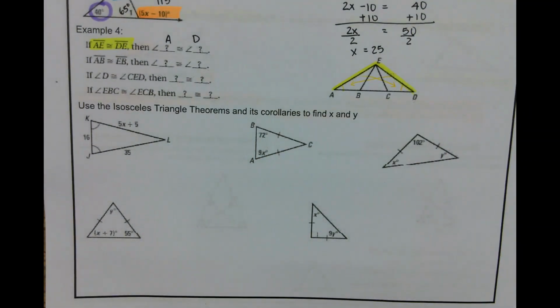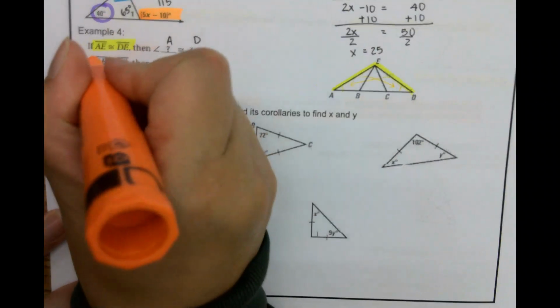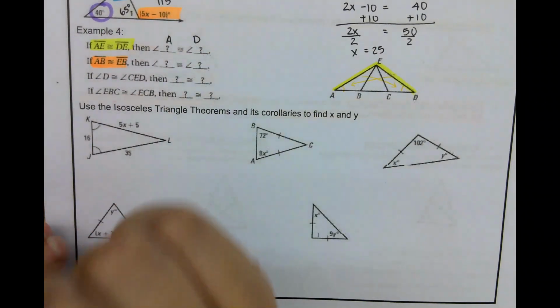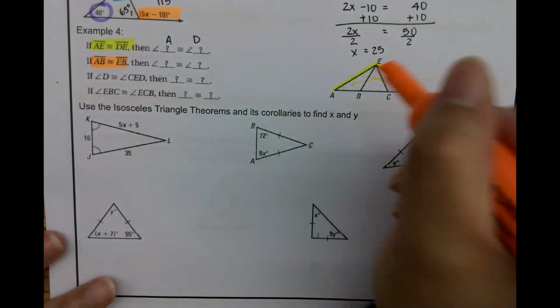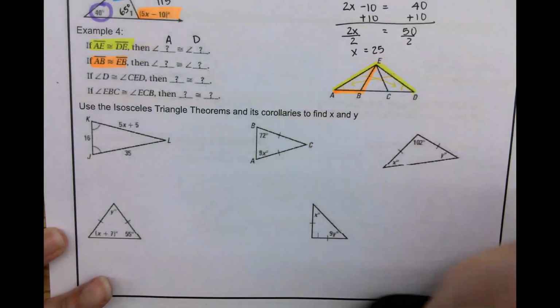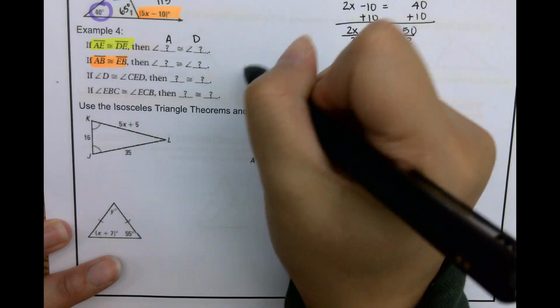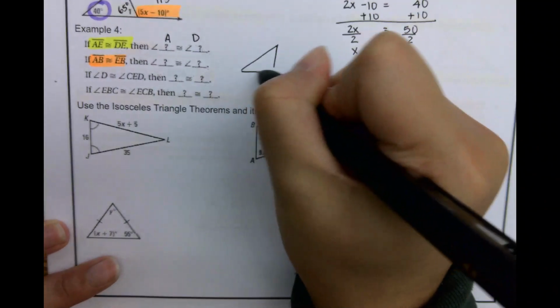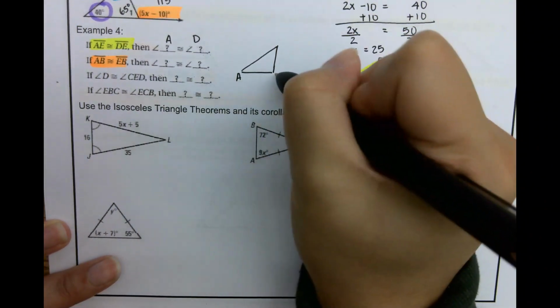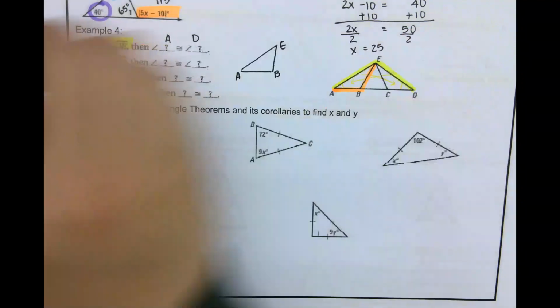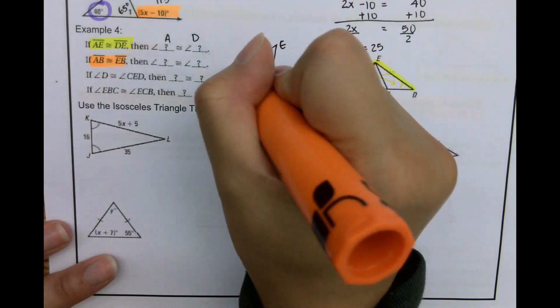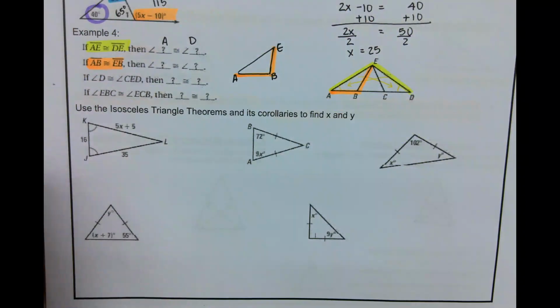The next one here, we have AB is congruent to EB. So that's here and here. If you can't see it clearly, I would rewrite it separately as something like this: A, B, E. So AB and EB, that would make the angles across from them congruent.